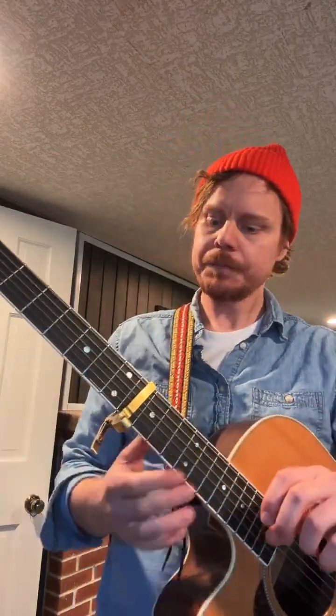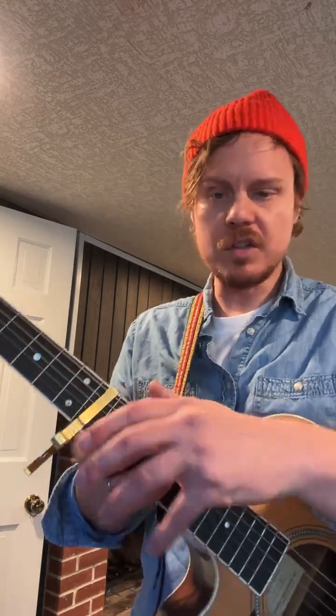Another cool thing you can do with an E chord shape is kind of do this. Can't do that with the other chords. That's a very Keith Richards sort of shape.